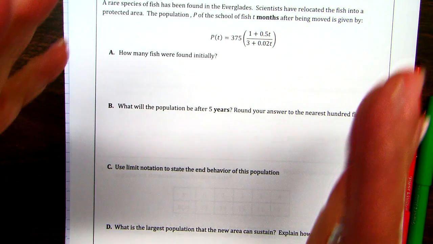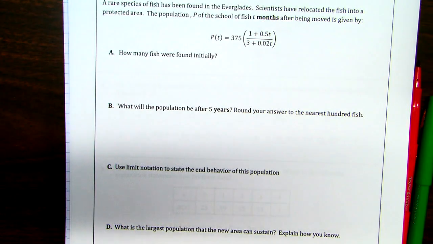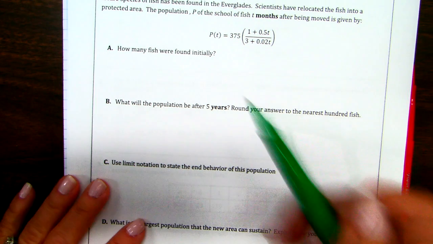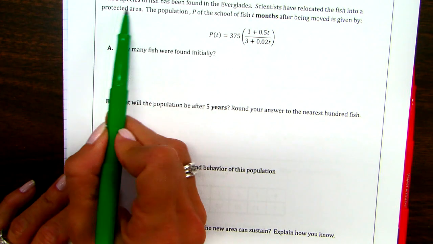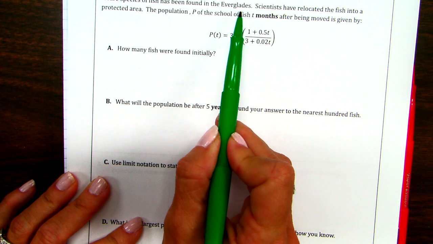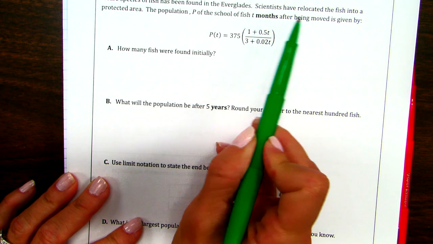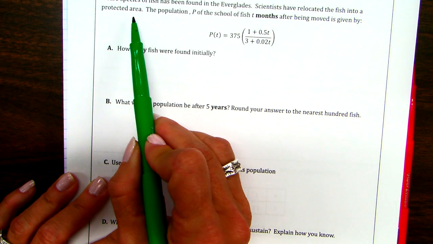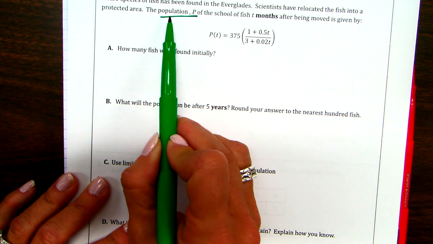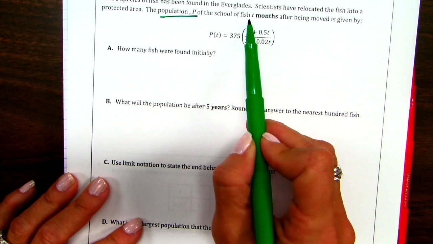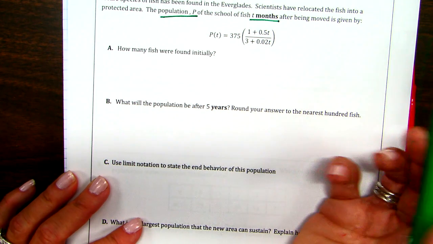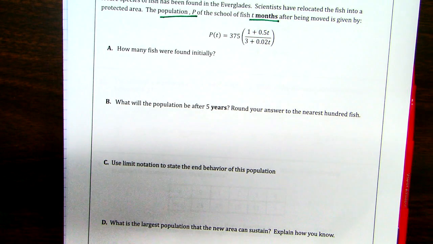So I'm going to go over this. You should feel very comfortable on Monday that when you get to the same problem on the test, it's the same exact steps, okay? No tricks, okay? Here we go. So here's an equation that represents a rare species of fish that were found in the Everglades. Scientists have relocated the fish into a protected area. The population, P, of the fish, T, in months, I bolded that, must be a reason for that, after being moved is given by this.